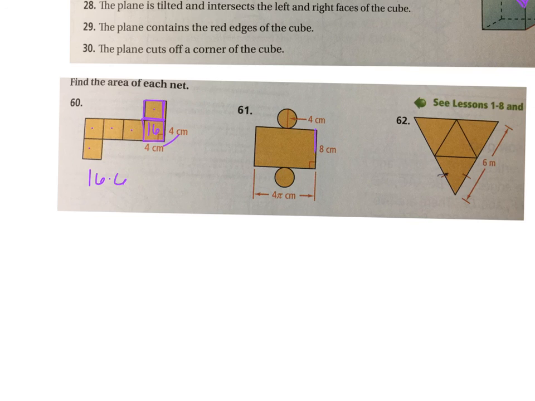If you're looking here, now this is very intuitive. You have to really be thinking through what's going on. This circle, the circumference is this length up here. The circumference of that circle is 4 pi, so the length here is 4 pi. So you would go 4 pi times 8, or 32 pi for the area of this piece.